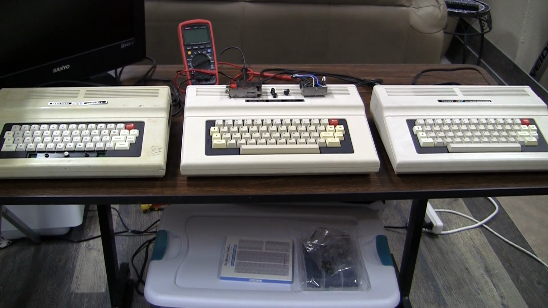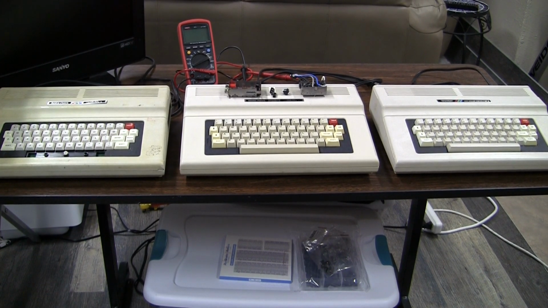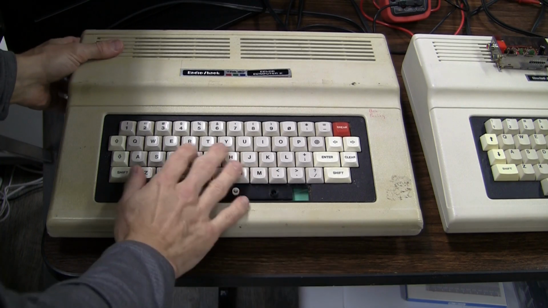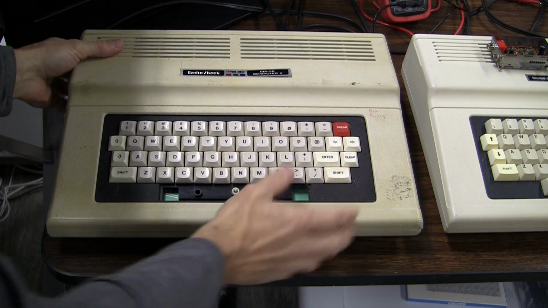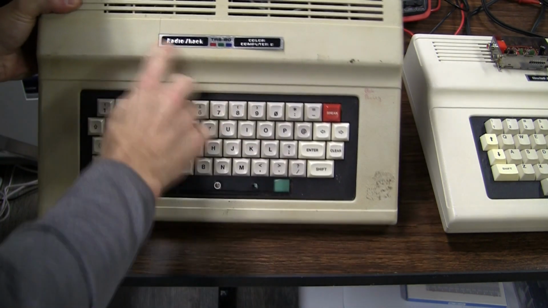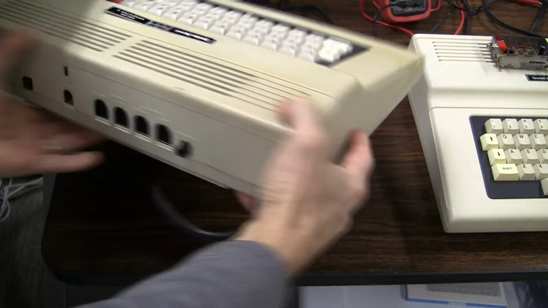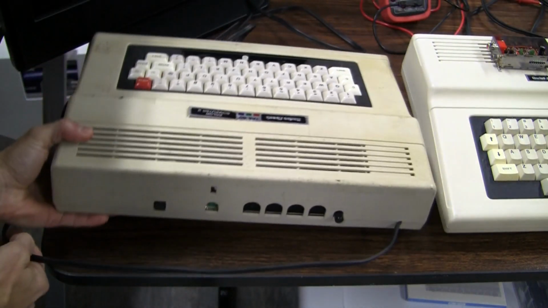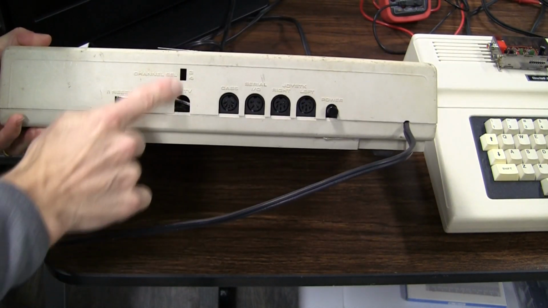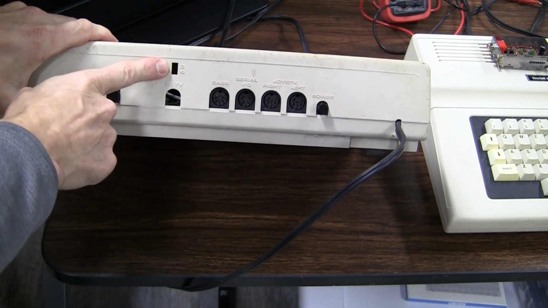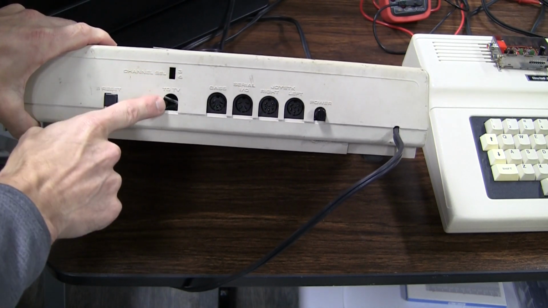Okay, this mod is going to work for any of the CoCo 2s that I'm aware of. Here are three of the CoCo 2s that span the spectrum from really old to really new. The oldest CoCo 2s had the melty keys, and it had the badge that said Radio Shack rather than Tandy. And particular to this episode, the RF modulator was a vertical version. So the channel selector switch was vertically above the TV connection.